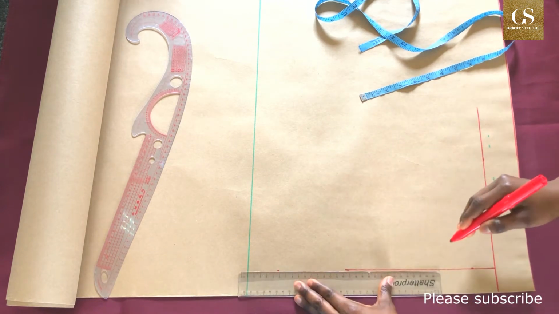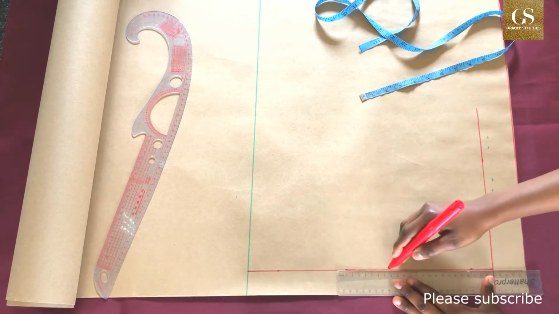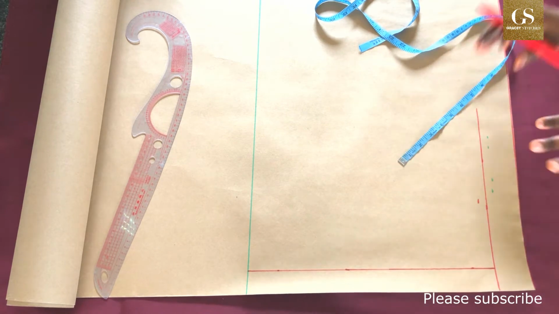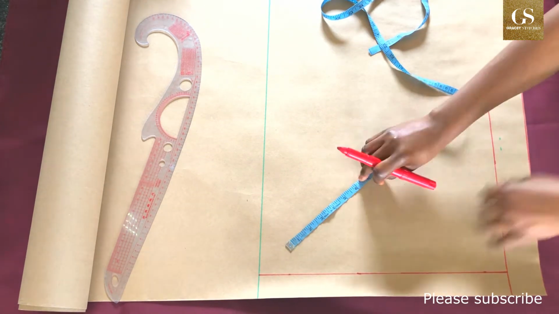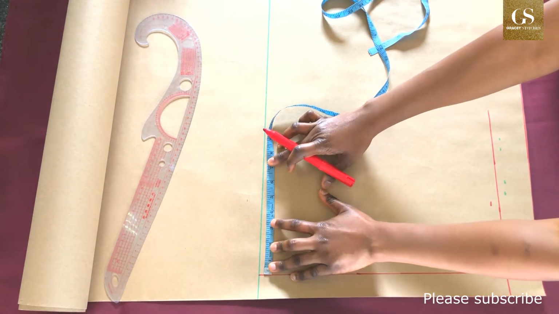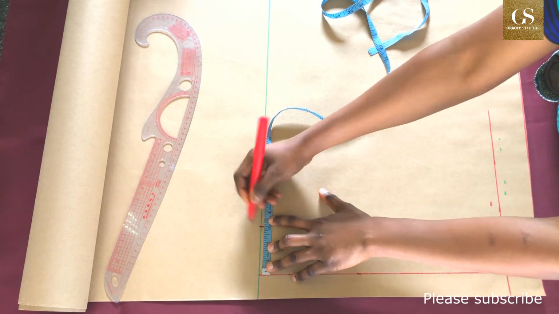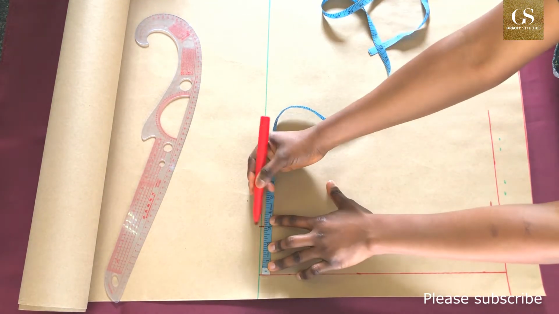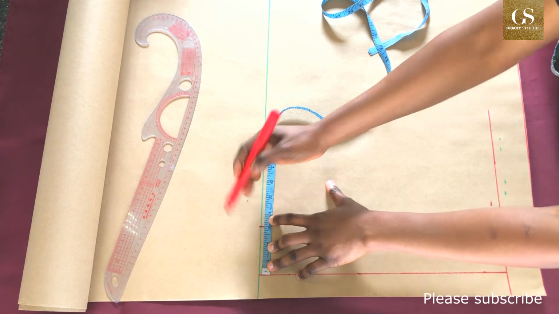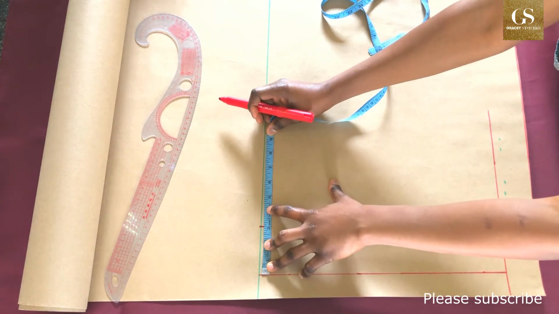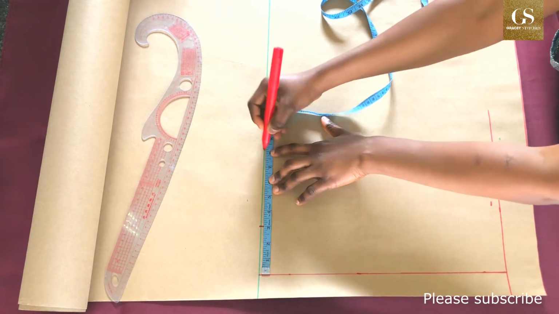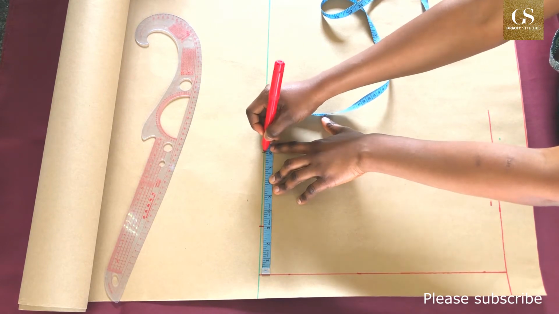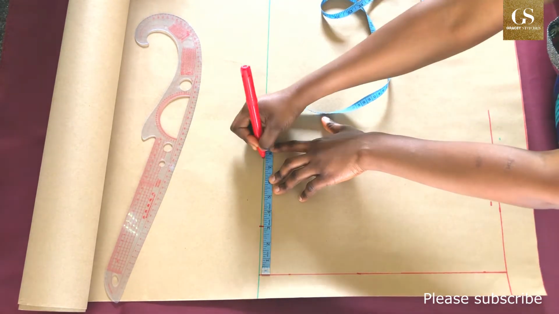Now after that, let's go to the neckline. The neck width I'll be using for this pattern is 3 inches. Remember what we did on the mannequin. I'm also measuring my shoulder width. My shoulder is 15 divided by 2, that is 7.5.